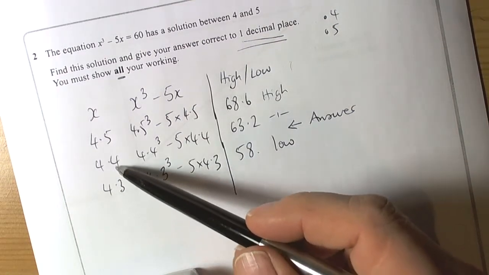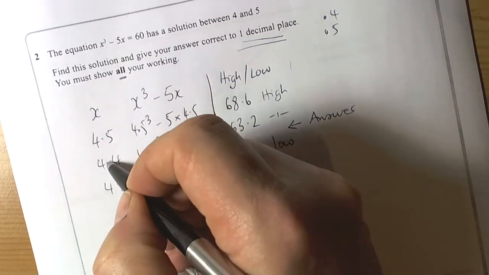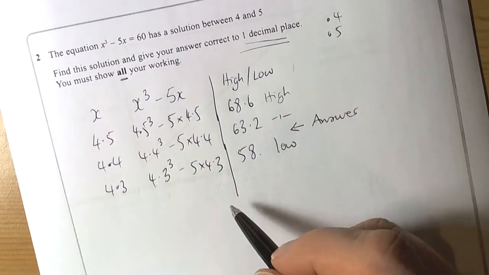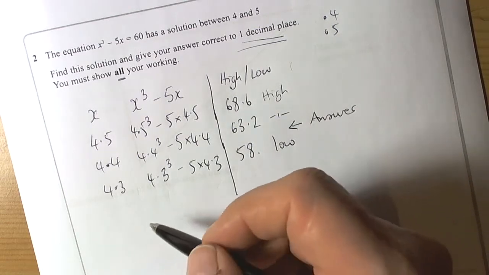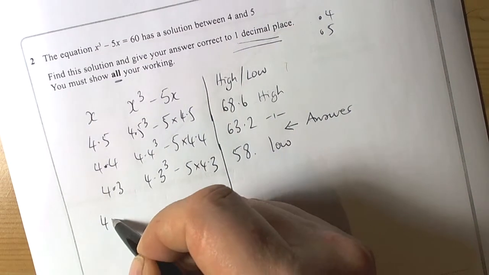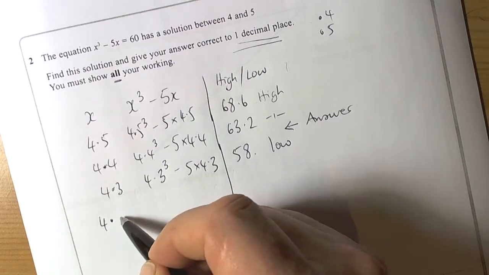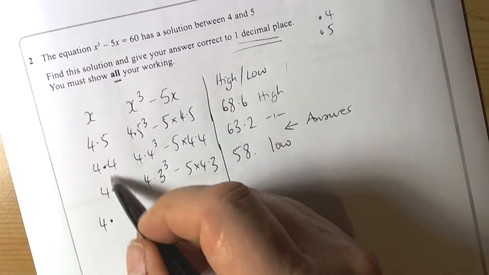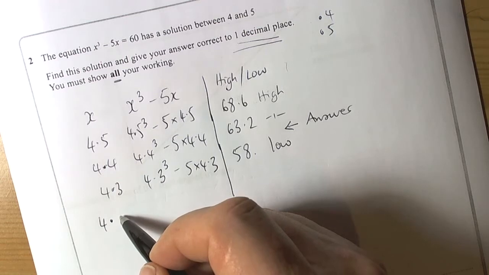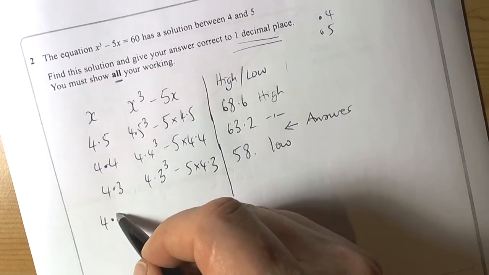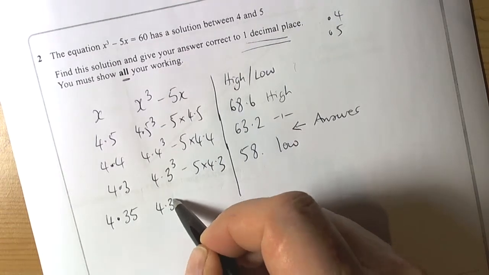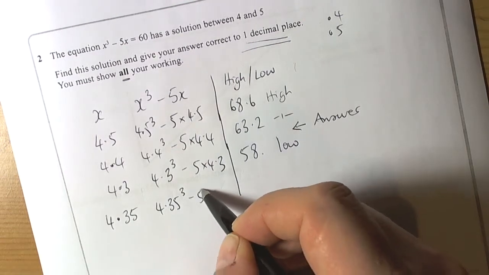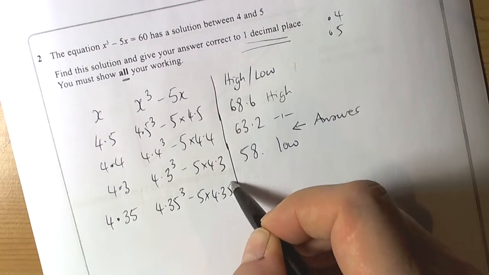So we need to make a choice of which one of these we're going to choose, whether it's going to be the 4.4 or the 4.3. And what you must always do with these questions to make sure you get full marks is you always try a two decimal place number that's halfway between the two one decimal place numbers that you're thinking of using as your final answer. So halfway between those is 4.35. So we're going to do 4.35 cubed, take away 5 lots of 4.35.